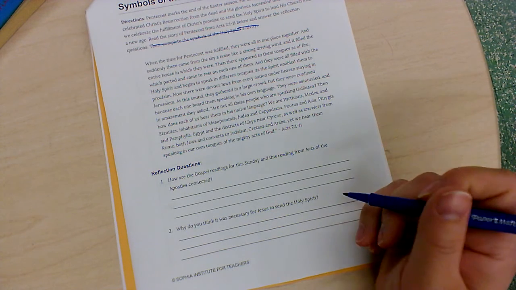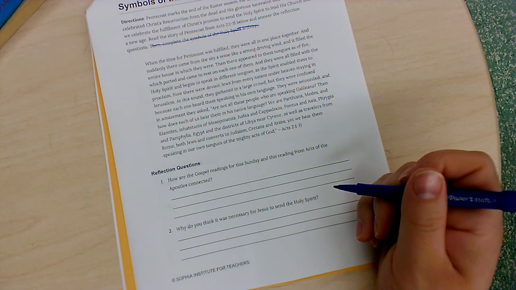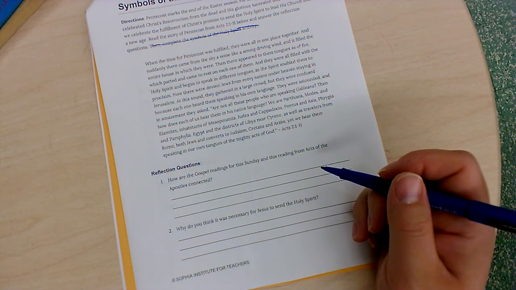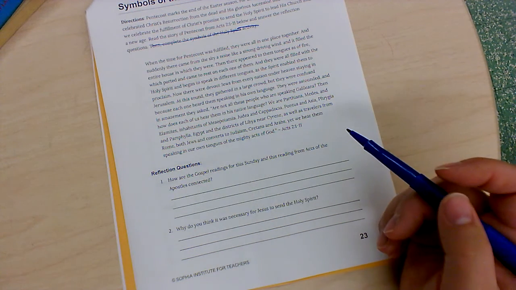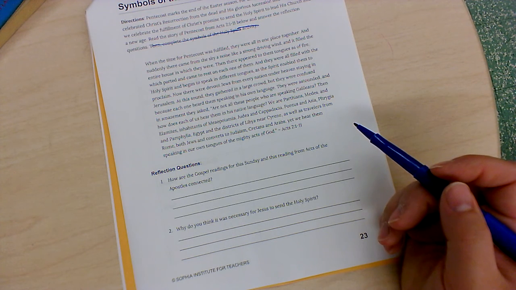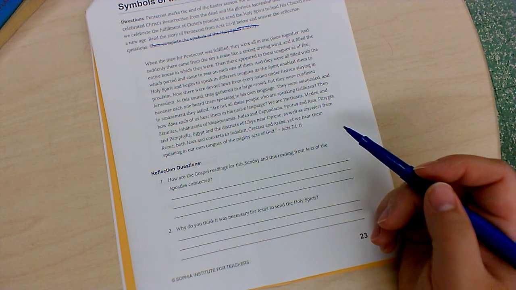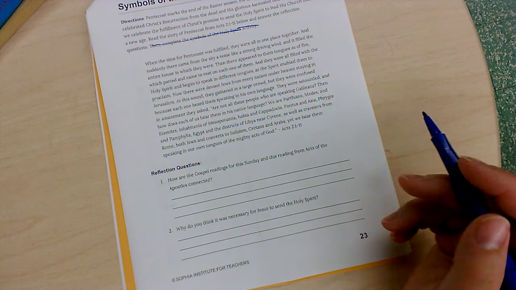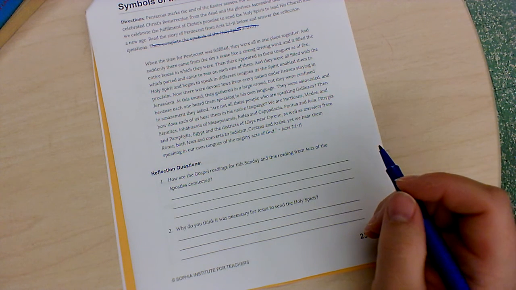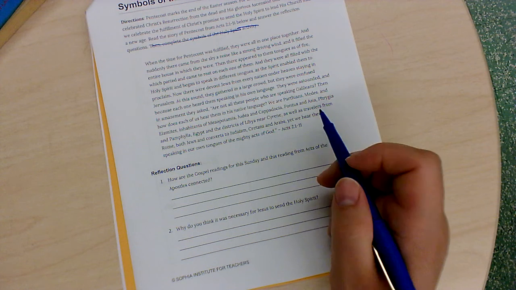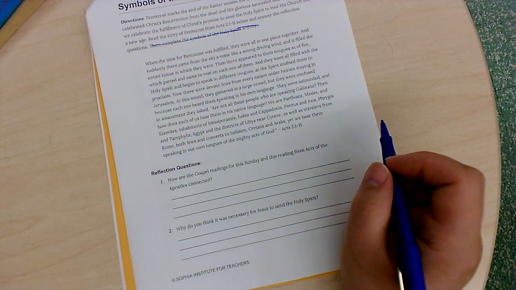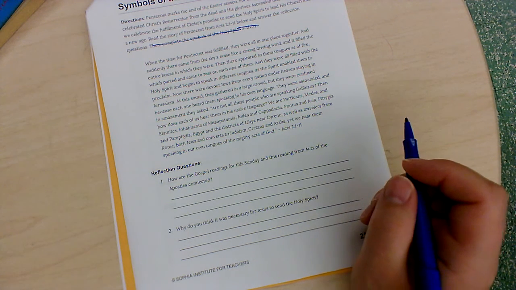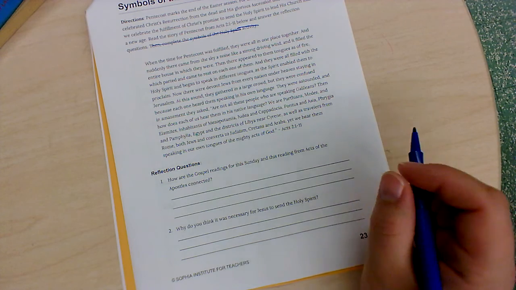So our questions: how were the gospel readings for this Sunday and the readings from Acts of the Apostles connected? So our other reading was what you worked on yesterday. How are they connected? So what does Jesus do in this one? Jesus fulfills the promise he makes in the gospel.